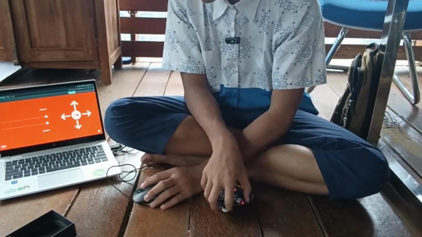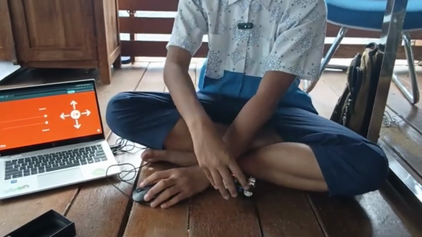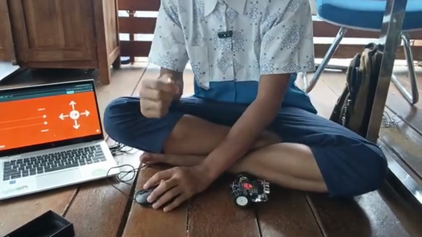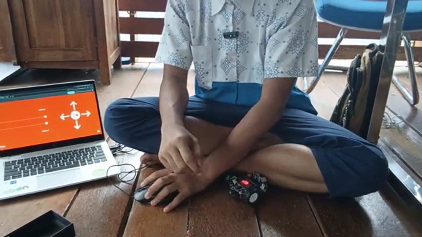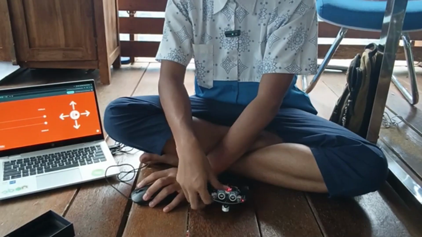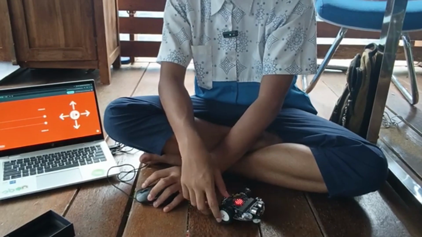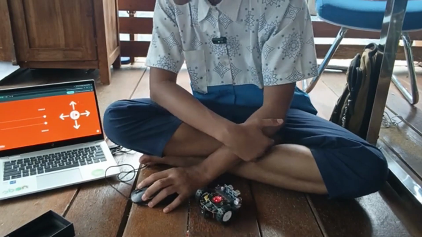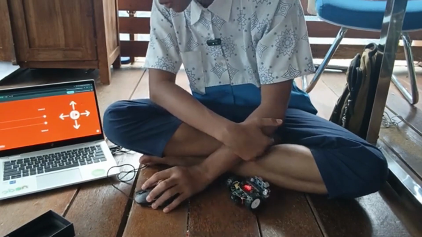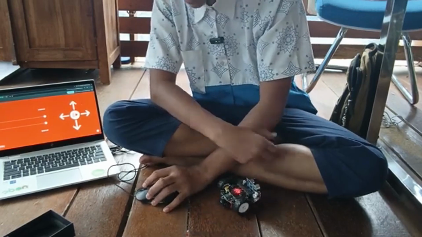In conclusion, you can simplify it: just press these 4 buttons to go around and around, to whatever you want. If you press left and right, it doesn't just go left and right, but it spins left and right, so you can go left and right like that. I think that's all for me.